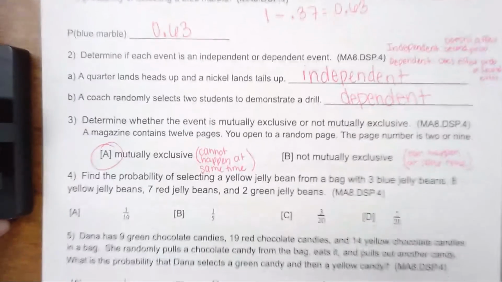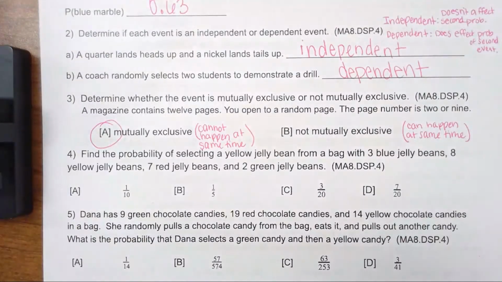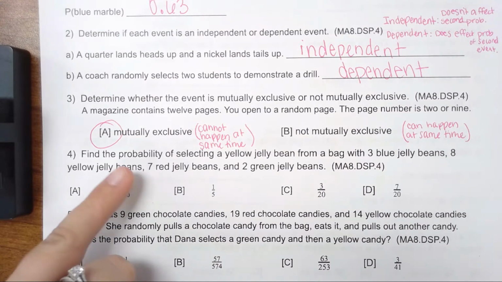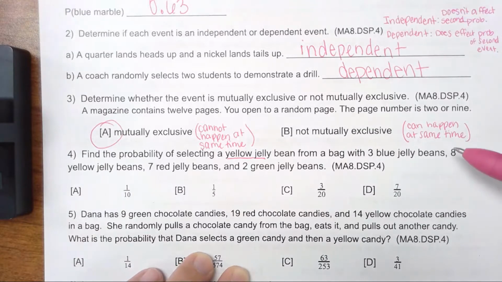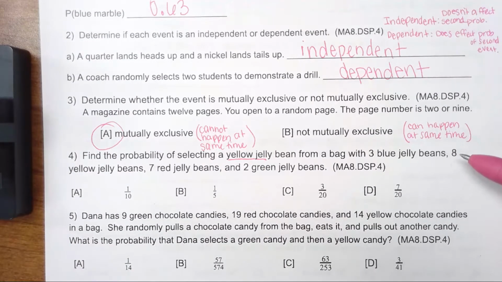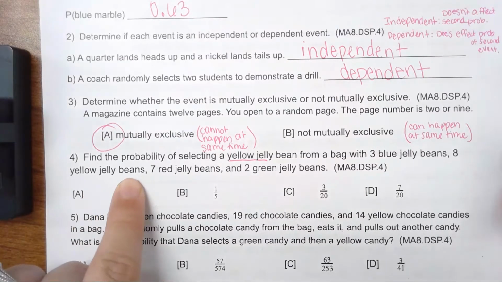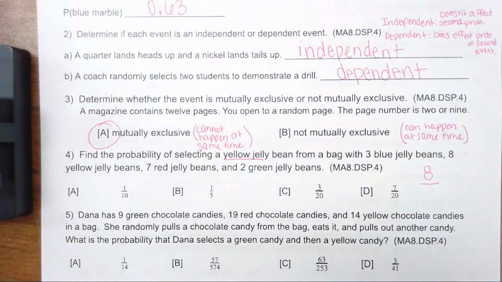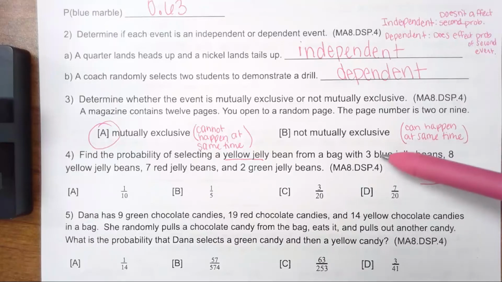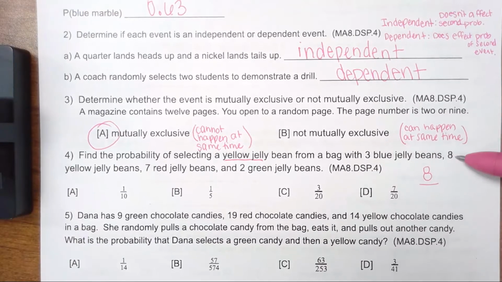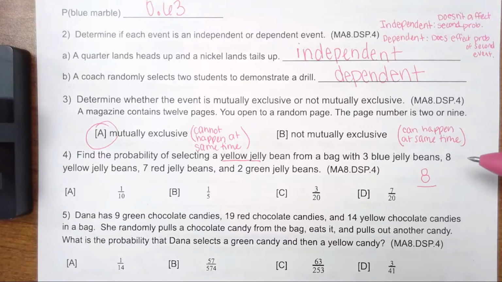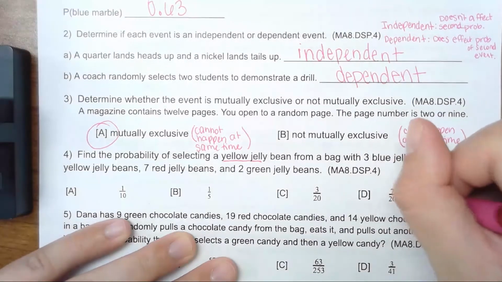Alright, number 4, find the probability of selecting a yellow jelly bean from a bag with 3 blue jelly beans, 8 yellow jelly beans, and 7 beans. So, if they want us to find the probability of selecting a yellow one, we need to first figure out how many yellow jelly beans are in the bag. Well, they tell us right here that there's 8 yellow jelly beans in the bag. And then it always is going to be out of how many there are total in the bag. So just add up all the jelly beans. 3 plus 8 plus 7 plus 2, and that gives us 20, so 8 out of 20.